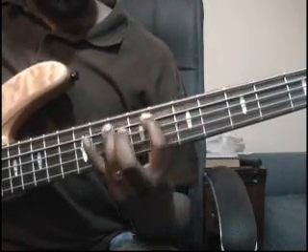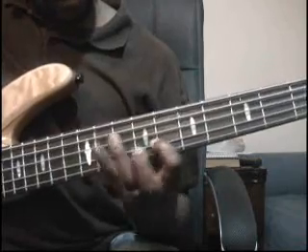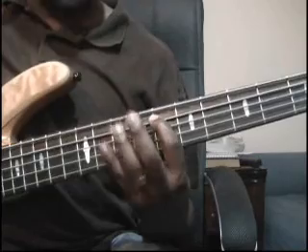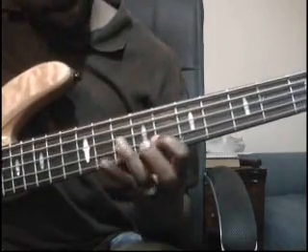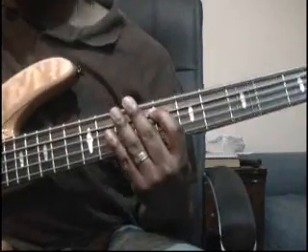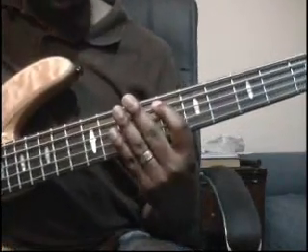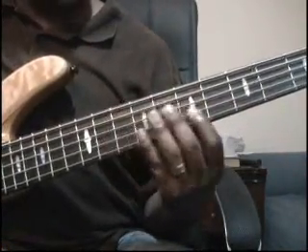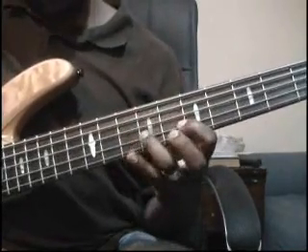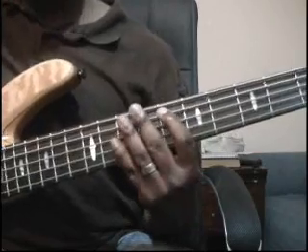Now move it. I missed. Twice I missed notes. Different mode, but we'll get to talk about modes later. But the major scale tends to sound happy and bright. The minor scale tends to sound sad.